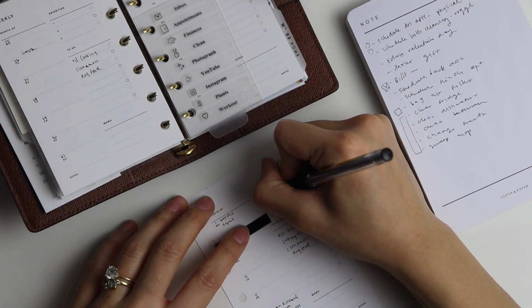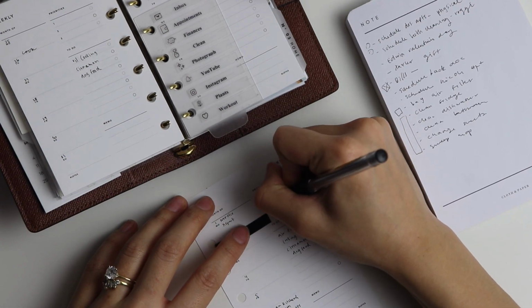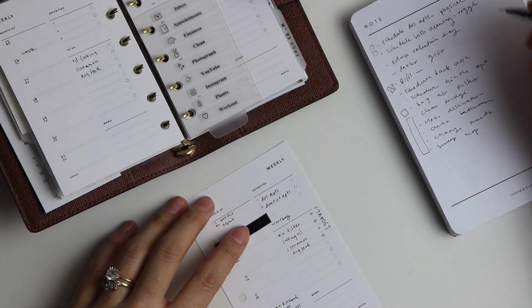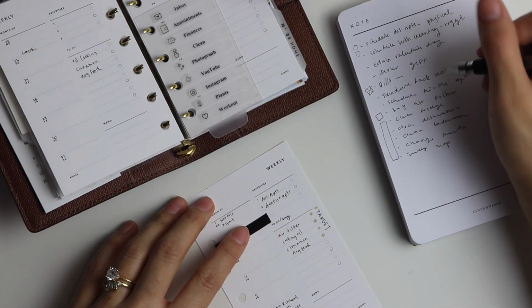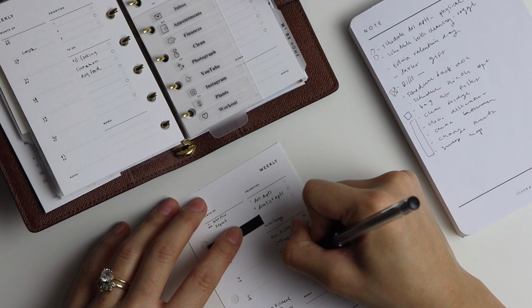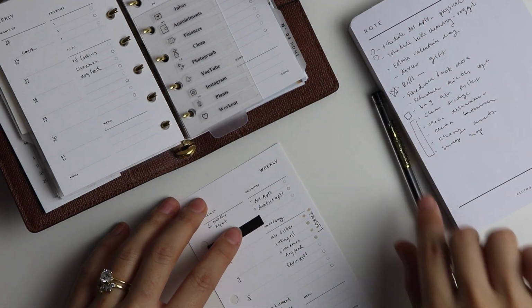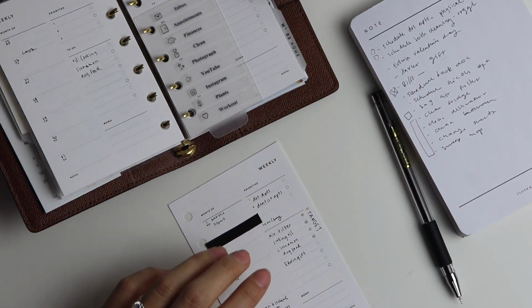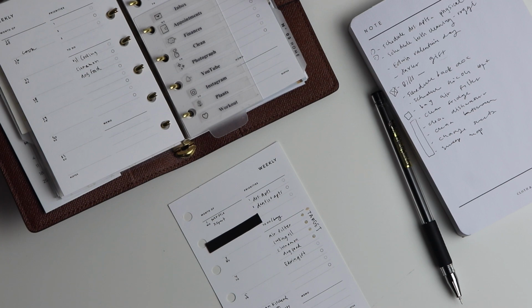And that is what planning is made for. It's made for you to find a system that works for you. This is just what works for me, and I've been doing it for years. So it's just a system that I know and trust and use all the time.